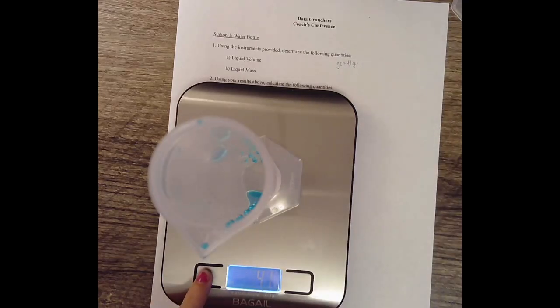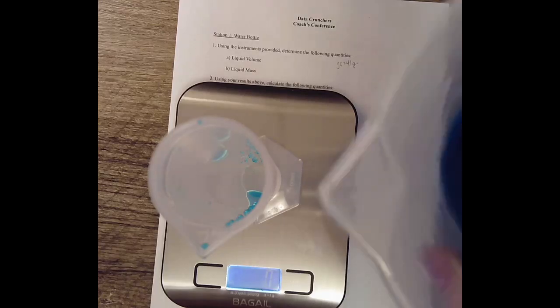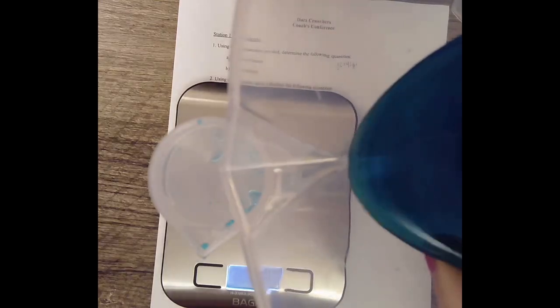I'm going to hit the on button, but just know that if you don't have an on button, or you can't reset your scale, you need to take note of this so you can subtract it out later. And now I'm going to pour my liquid in nice and carefully.